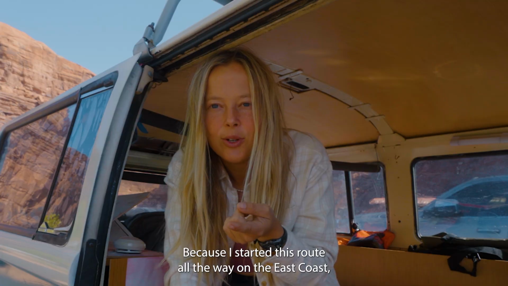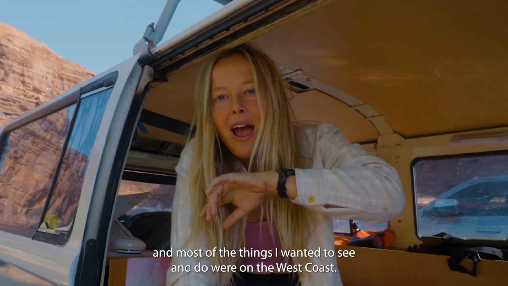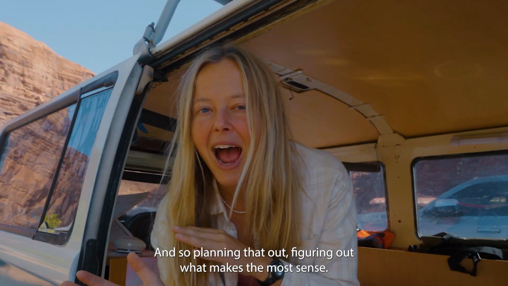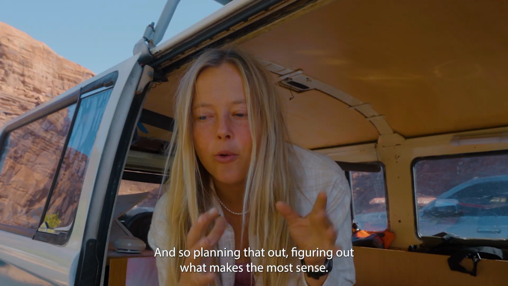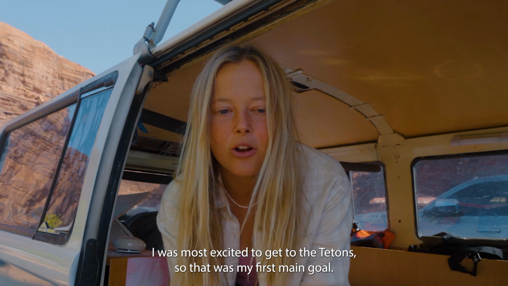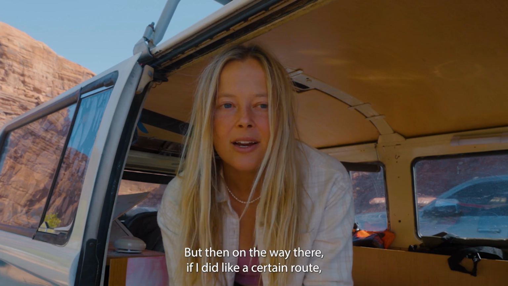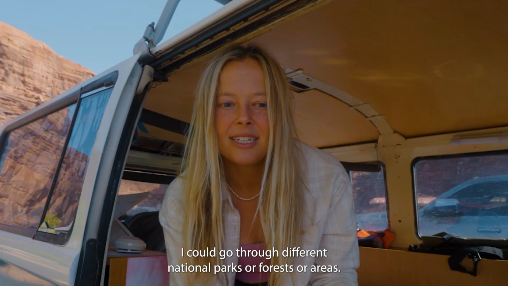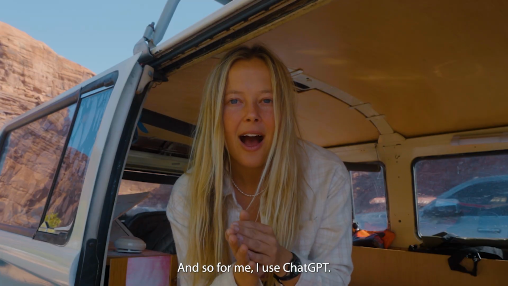Because I started this route all the way on the East Coast, and most of the things I wanted to see and do were on the West Coast. And so planning that out, figuring out what makes the most sense. I was most excited to get to the Tetons, so that was my first main goal. But then on the way there, if I did a certain route, I could go through different national parks or forests or areas. And so for me, I use ChatGPT.